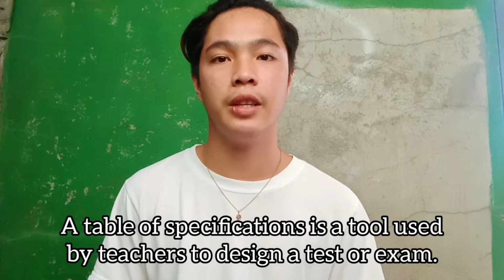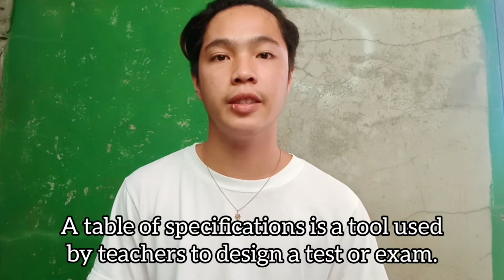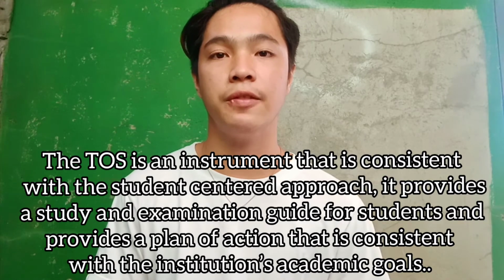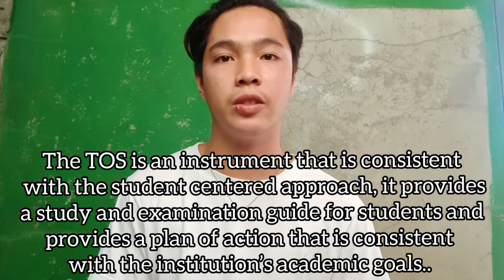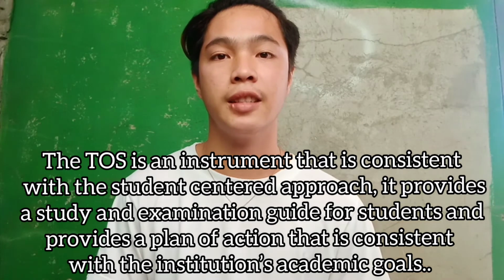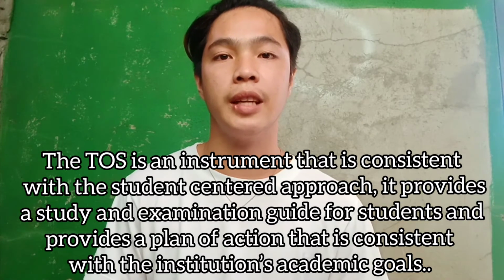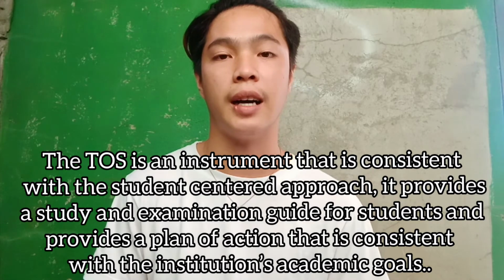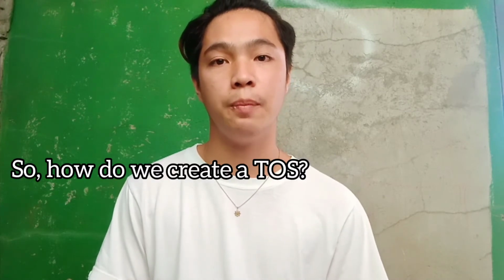Part two: what is table of specification? A table of specification is a tool used by teachers to design a test or exam. The table of specification is an instrument that is consistent with the student-centered approach. It provides a study and examination guide for students and provides a plan of action that is consistent with the institution's academic goals. So, how do we create a table of specification?